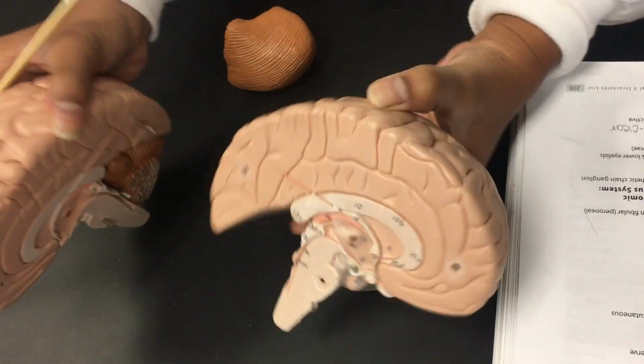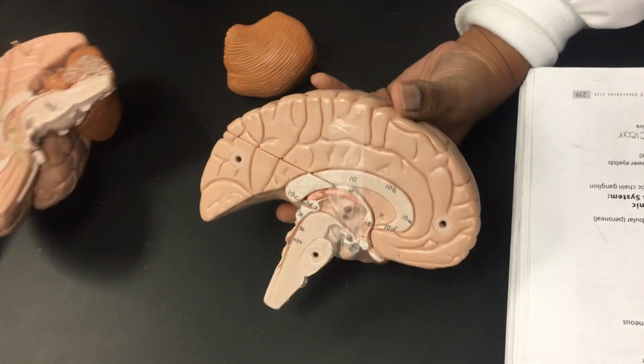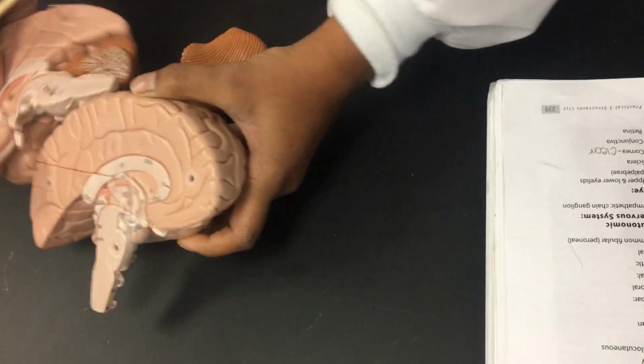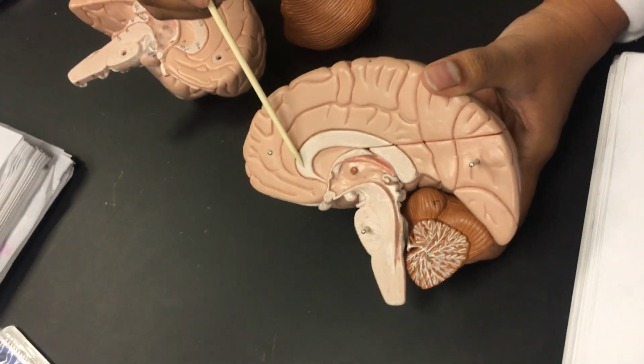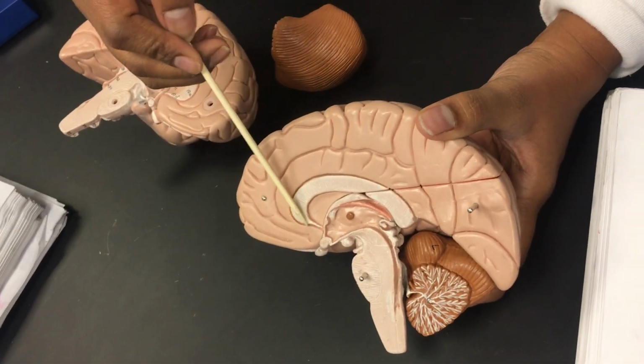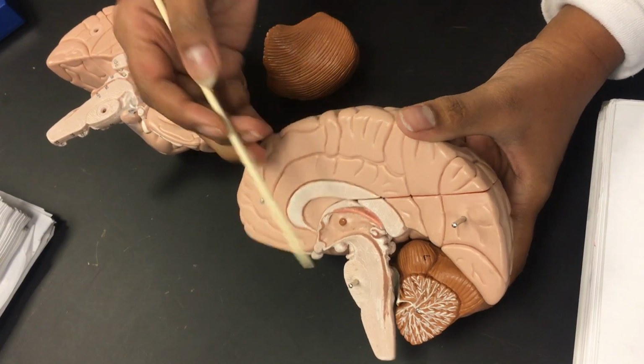And those communicating fibers that attach both of the regions, I'm going to use this one, are known as the corpus callosum. And I like to say C for corpus callosum because it kind of looks like a C, okay?